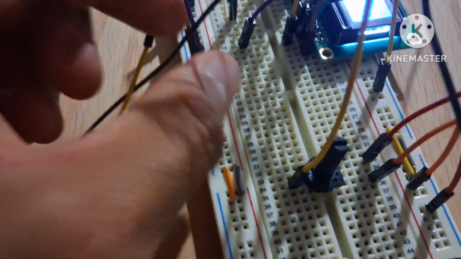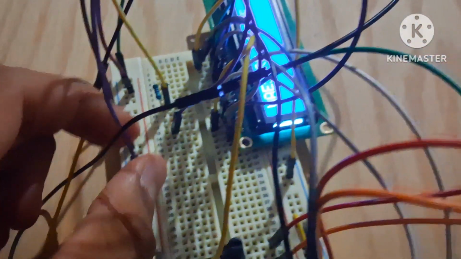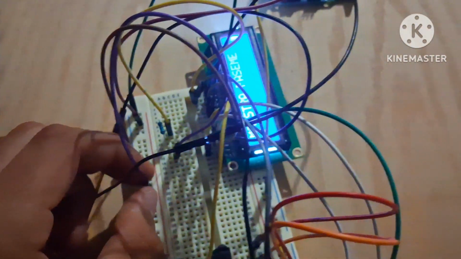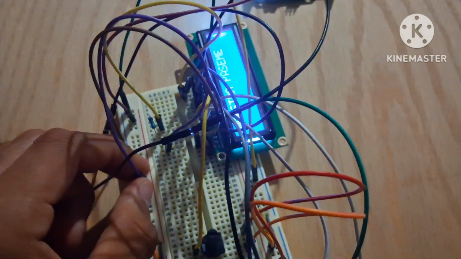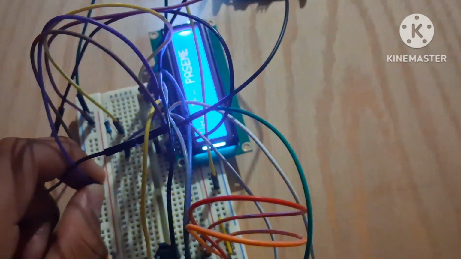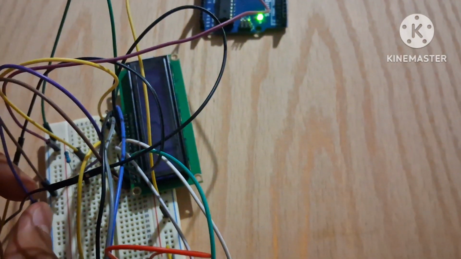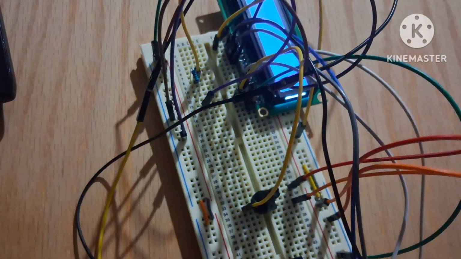In this case, this cable is connected, but the protoboard can cause a false contact and a bad function of the LCD and of the circuit.